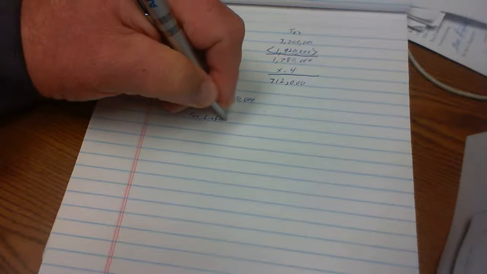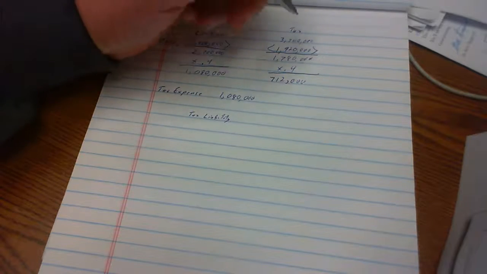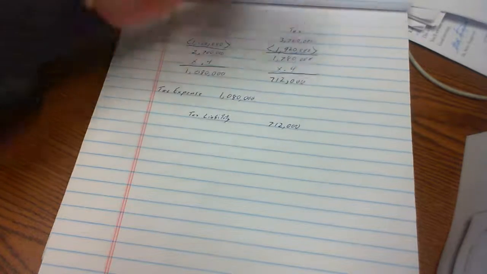All right. So now our tax expense that we will report on our books is going to be the book number, 1,080,000. And our tax liability is going to be 712,000.